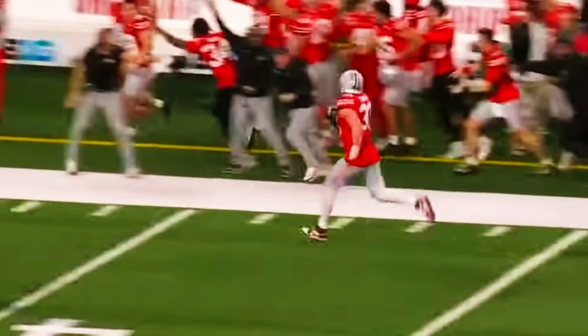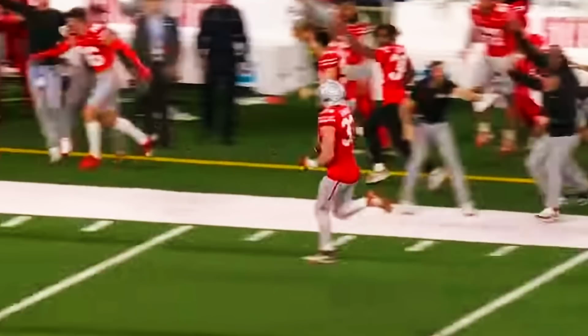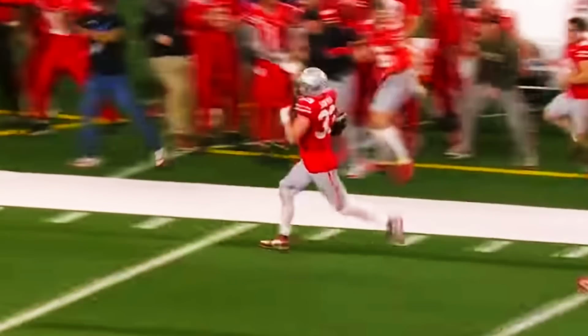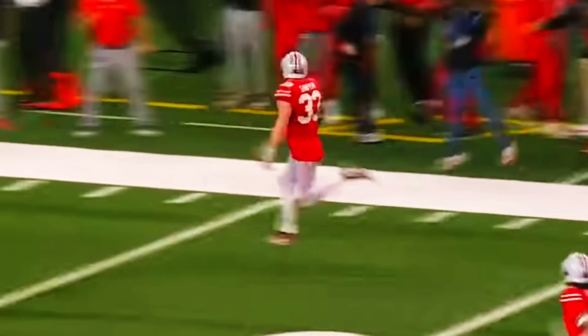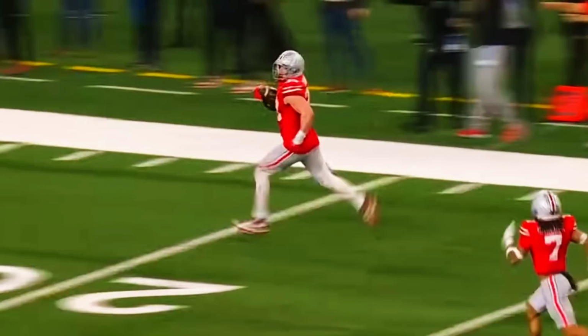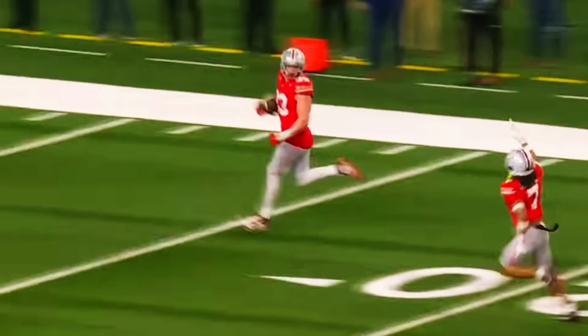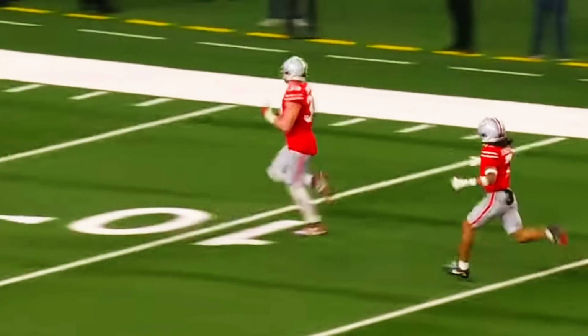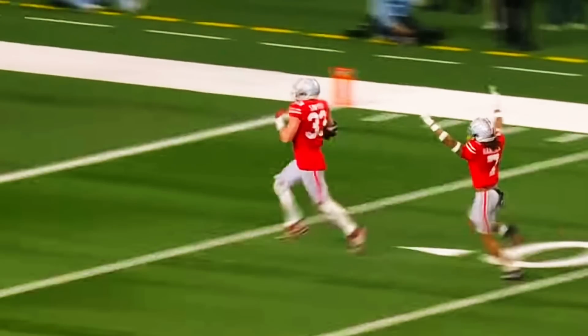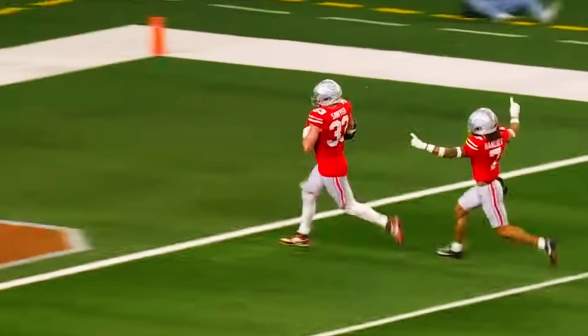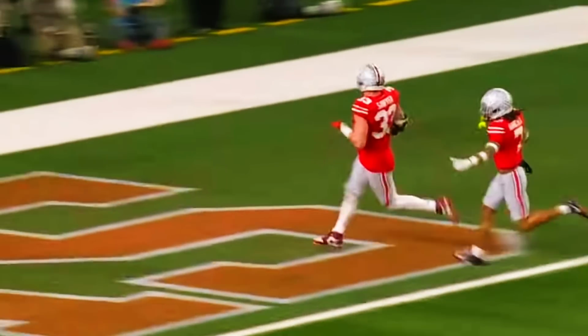Just an insane way to finish out this game, and my heart, I feel so bad for Texas fans in this sort of moment. They were just on the doorstep of being able to tie this football game, and then the unthinkable happens. Say if Texas didn't get in right here, they still had over 2 minutes to make a stop and get the ball back, but this was just a backbreaker.